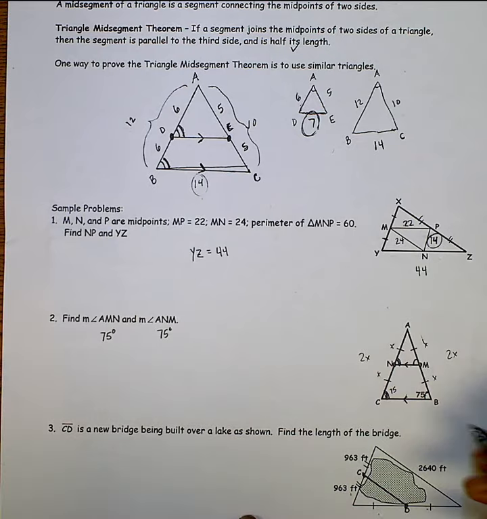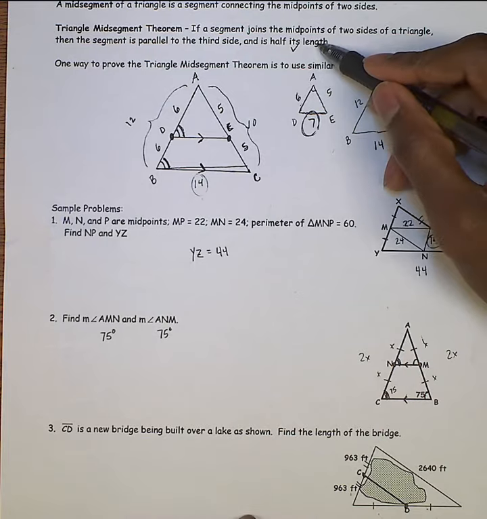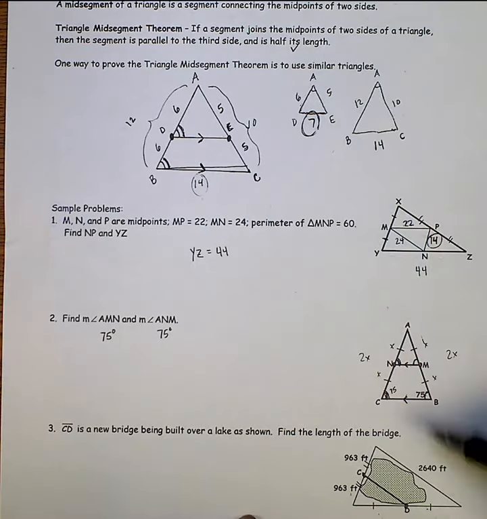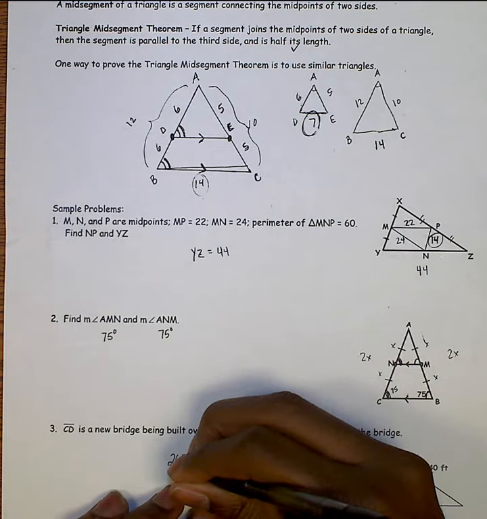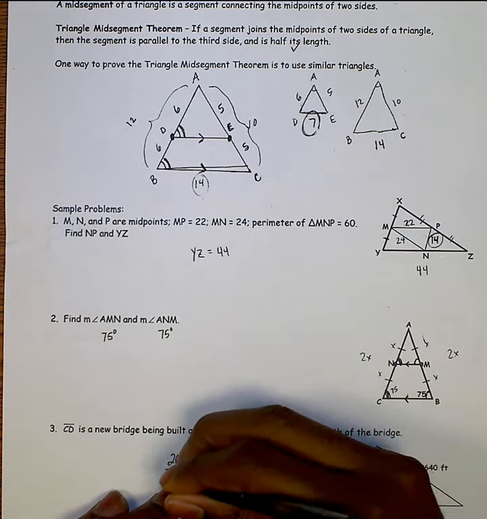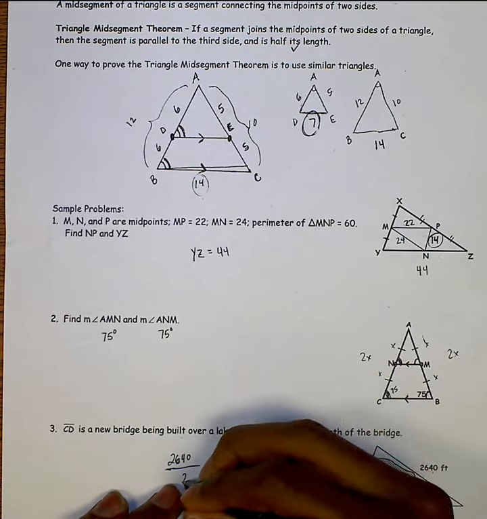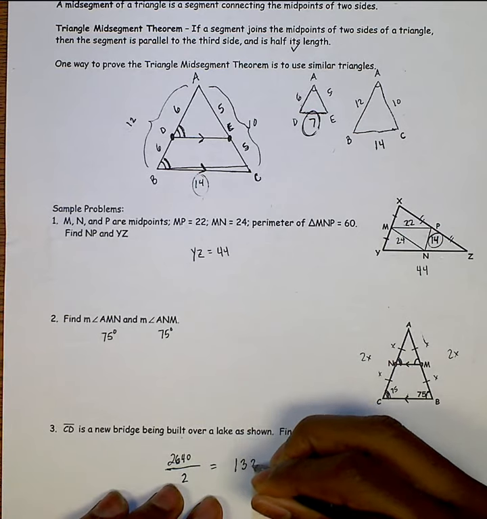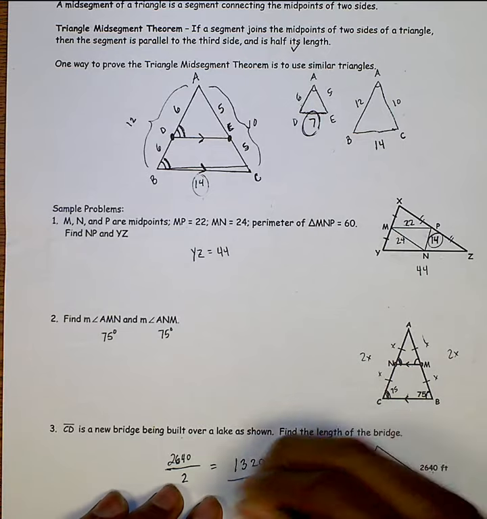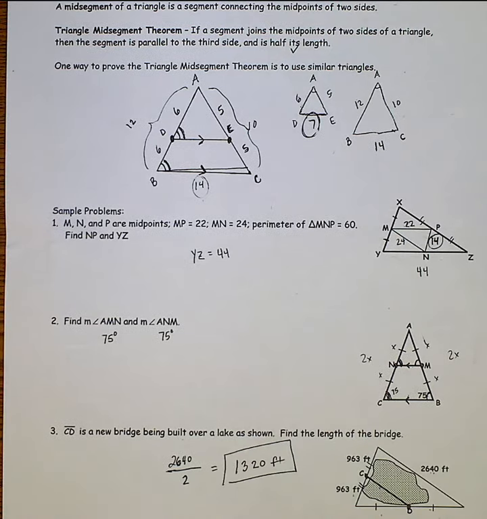The midsegment, we know, should be half the length of the third side. So if this side's 2,640 feet, this midsegment should be half of that, which is 1,320 feet. Flip to the other side.